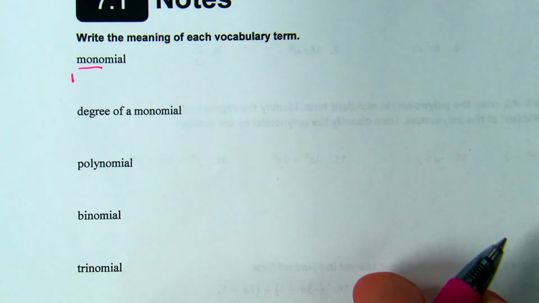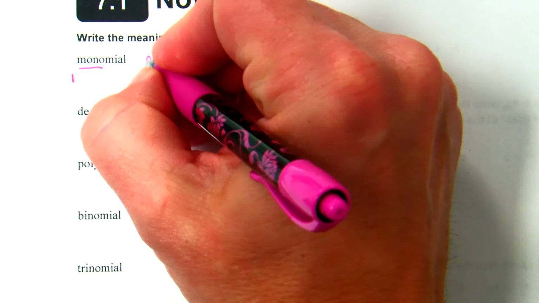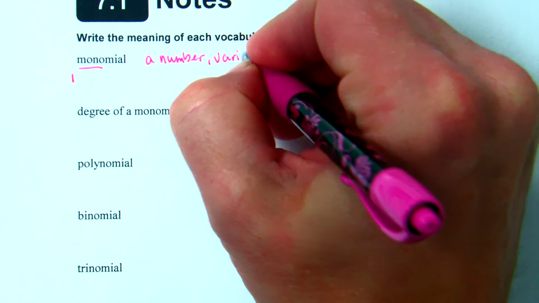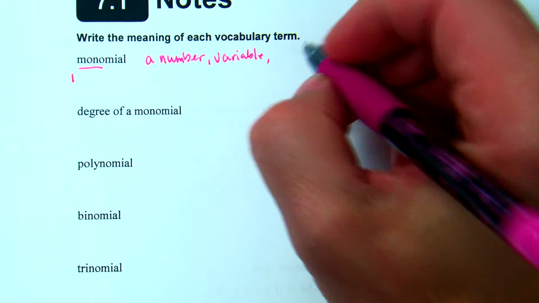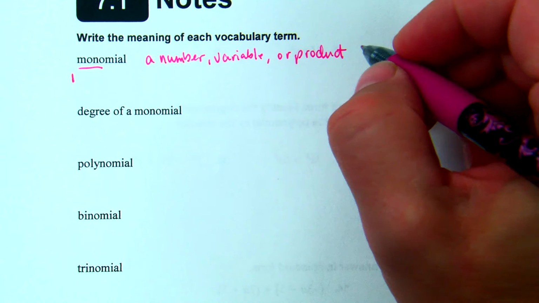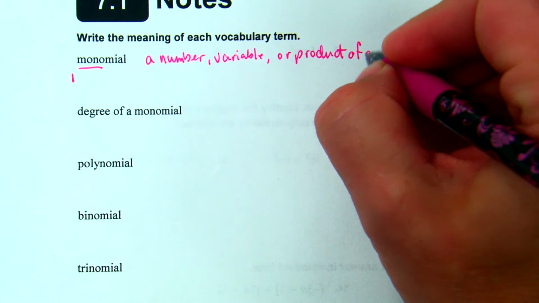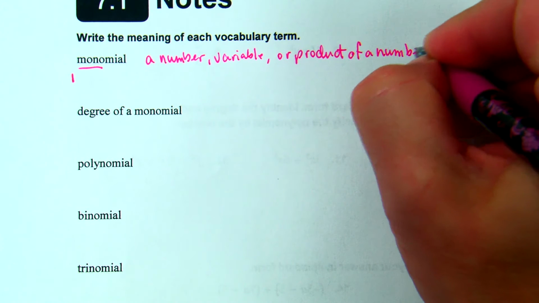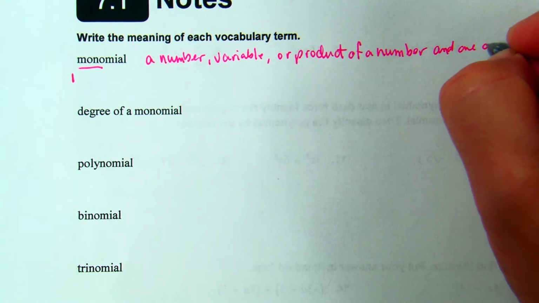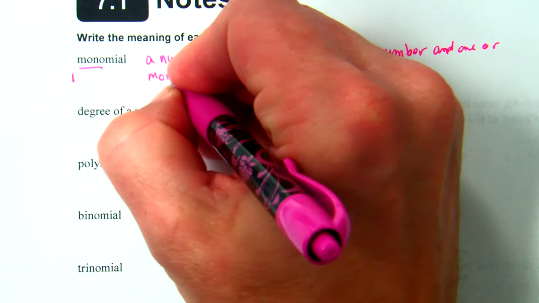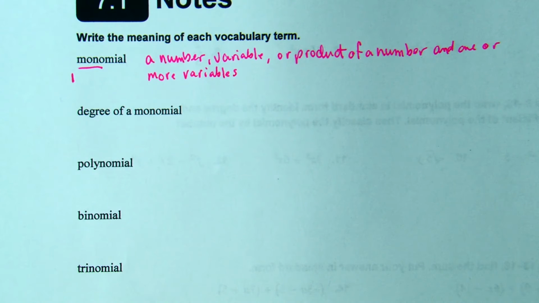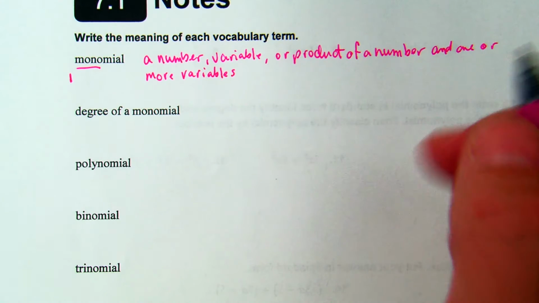And so a monomial is going to be a number or variable or product of a number and one or more variables with whole number exponents.